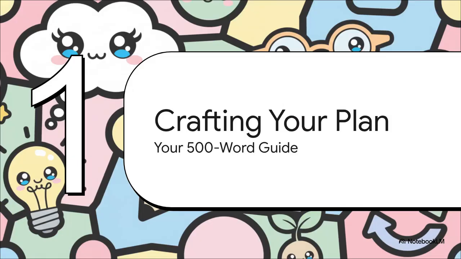Okay, so how do we take this cool theory and actually put it into practice? That's where your assignment comes in. You're going to craft a revision plan. Think of it as your 500-word blueprint for turning your paper from pretty good into something great.